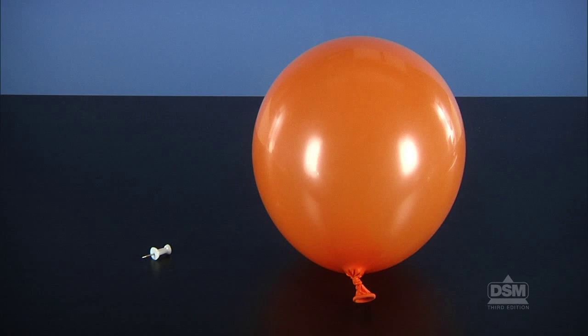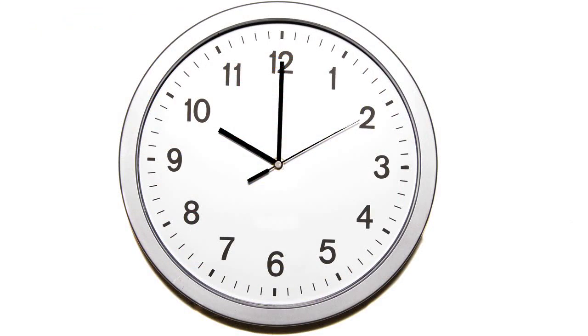To prepare for Session 2, make a copy of the lightning safety tips for each student. You will need a balloon and a pin for the classroom demonstration. You will also need a clock with a second hand that all students can see.